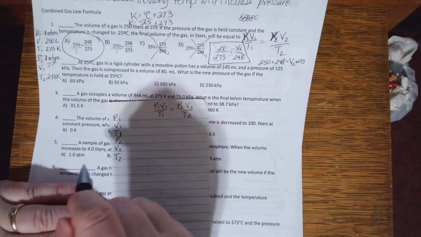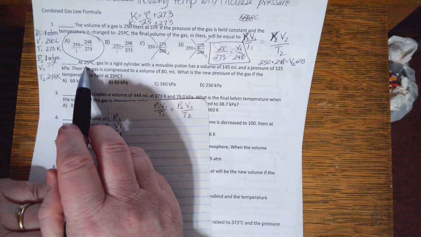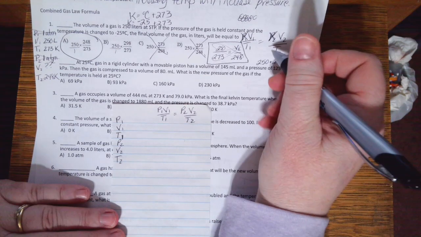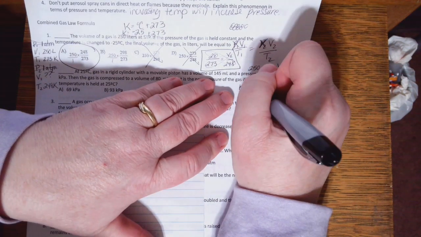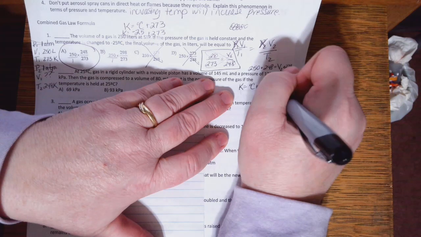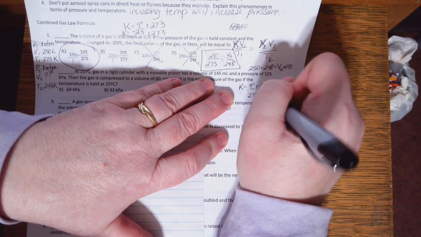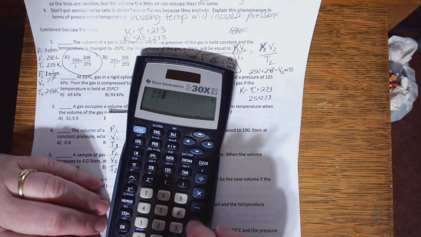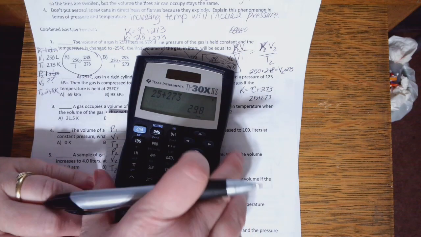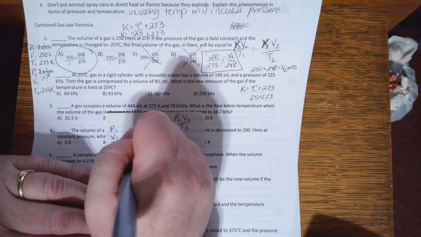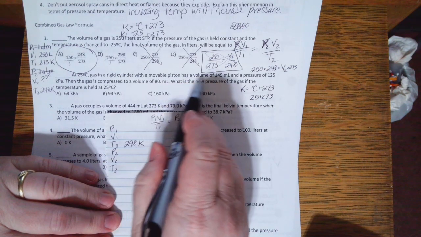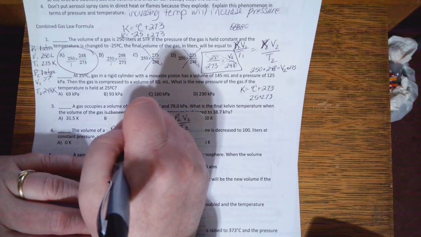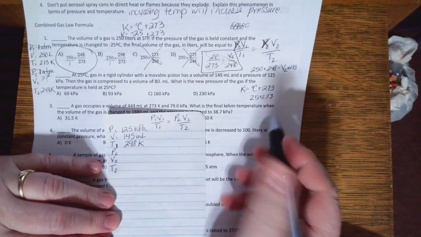First I get to T1. It's at 25 degrees Celsius, of course it's in Celsius. So I do K equals degrees Celsius plus 273. So 25 plus 273. And remember, if you think you're going to do it wrong, just do it in the calculator to be sure. And we get 298. So our T1 is 298 Kelvin, volume of 145 milliliters, and a pressure of 125 kPa.